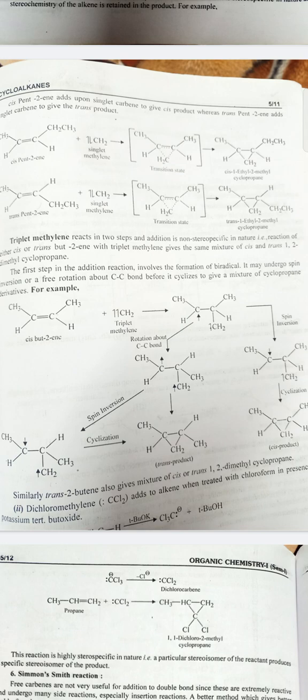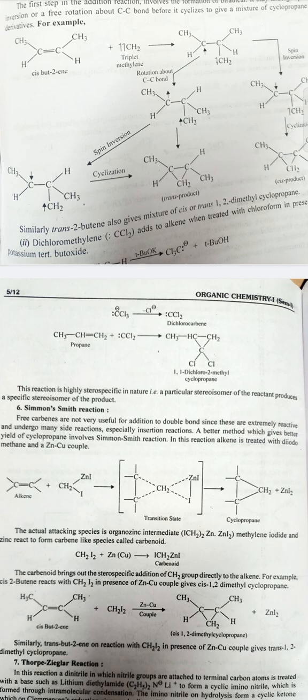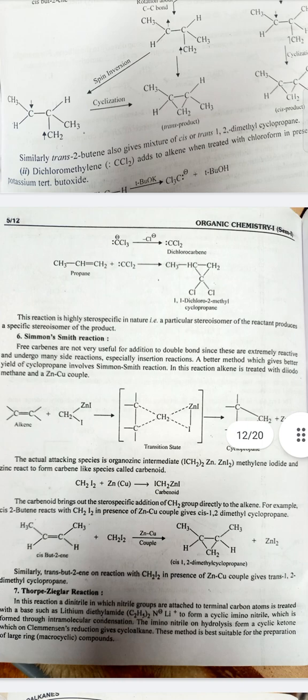Dichlorocarbene adds to alkene when treated with chloroform in the presence of potassium tert-butoxide. The reaction is highly stereospecific in nature, that is, a particular stereoisomer of the reactant produces a specific stereoisomer of the product.